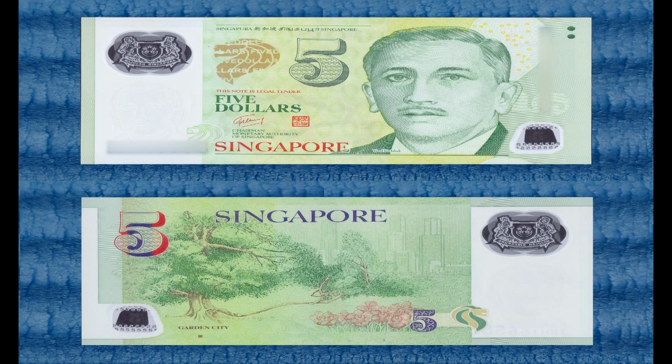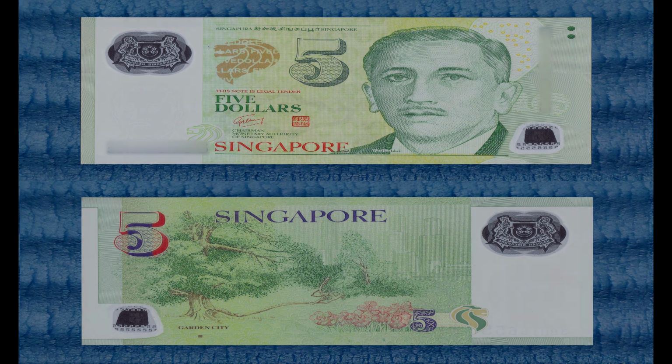Now let us see the physical structure of the banknote. It is a rectangular shaped banknote made from polymer material. It is printed using the intaglio technique, that is, raised printing technique which can be felt by soft touch on the note's surface. The banknote includes background color of green. The size of the banknote is 133 mm by 66 mm.